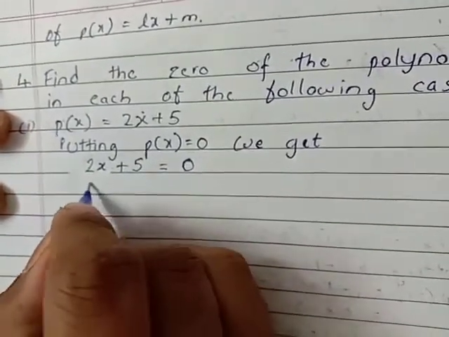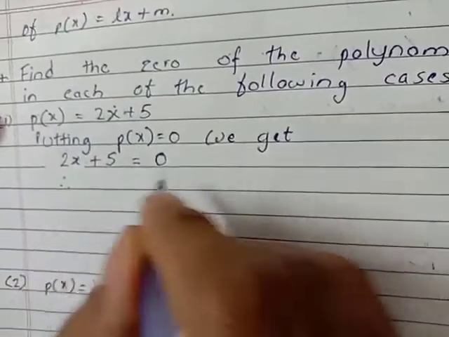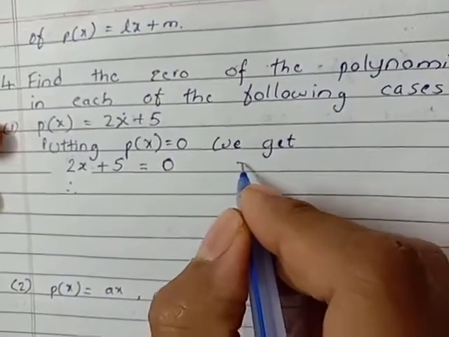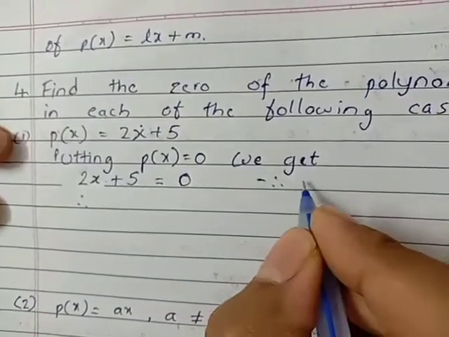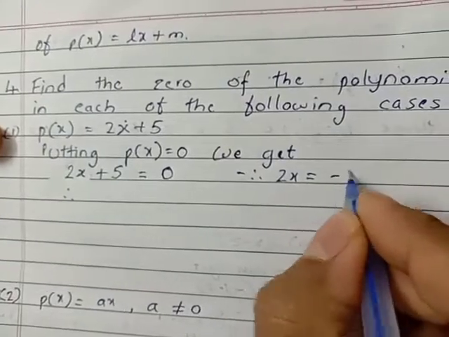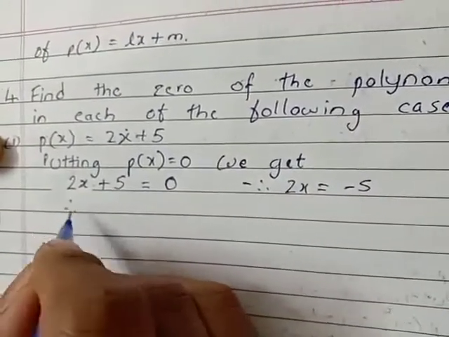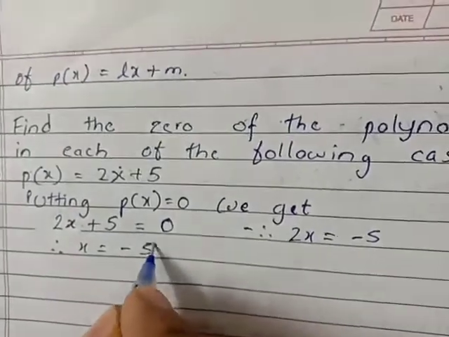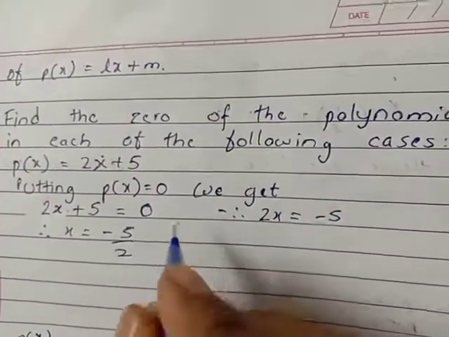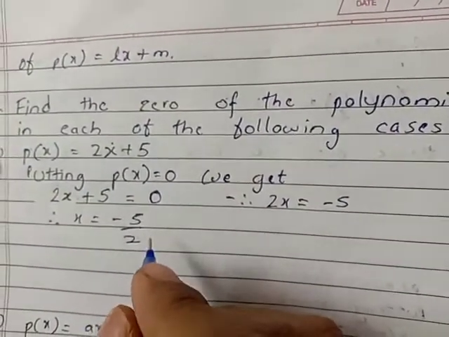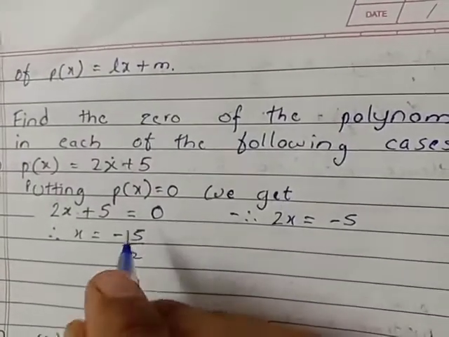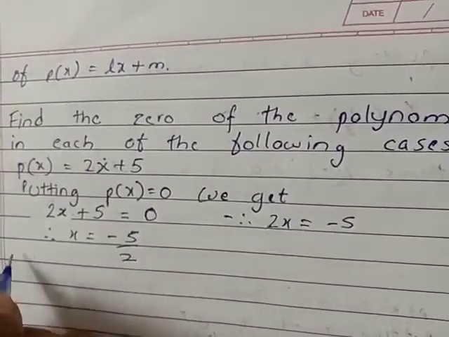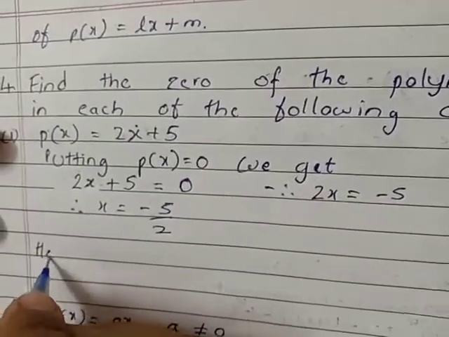What will we get? We'll solve this. Therefore 2x equal to minus 5. Therefore we will find the value of x. Therefore x equal to minus 5 by 2. This is the value of x. So now, what will be the answer?